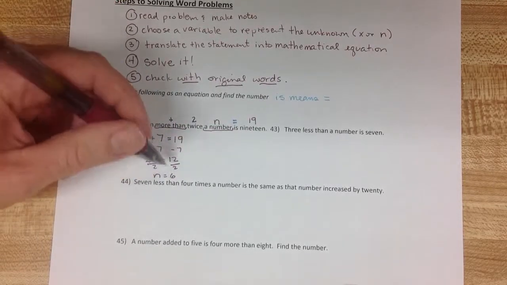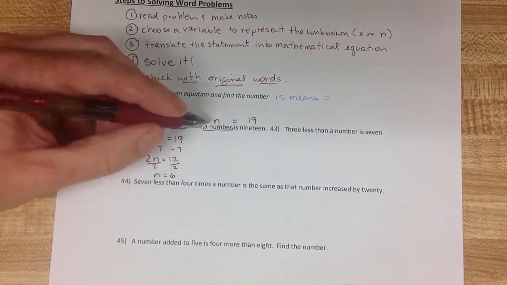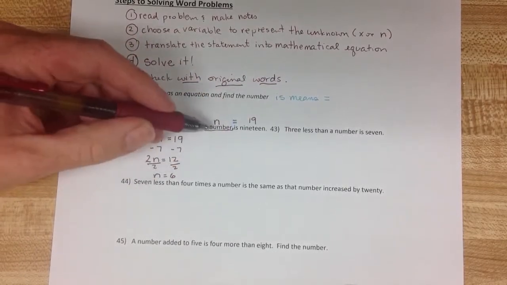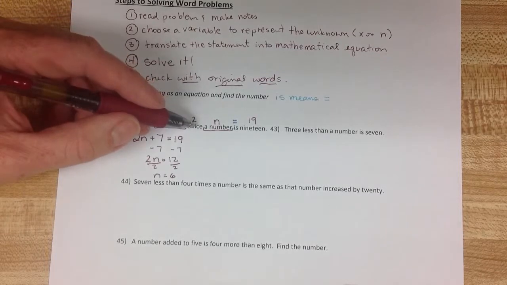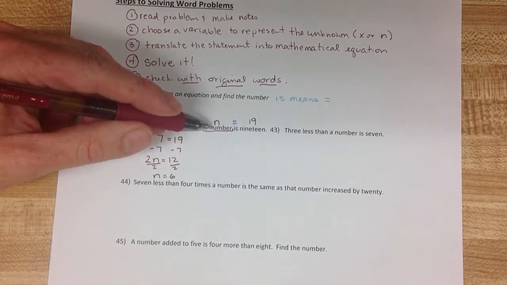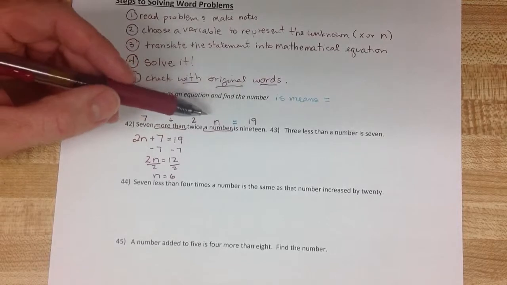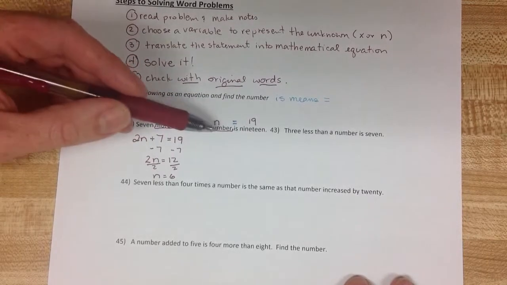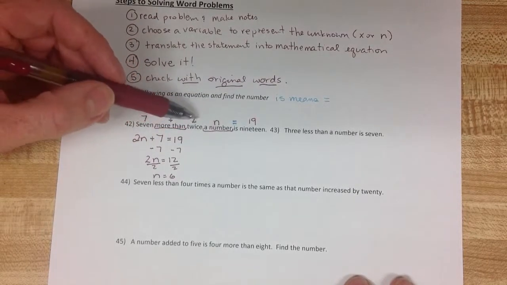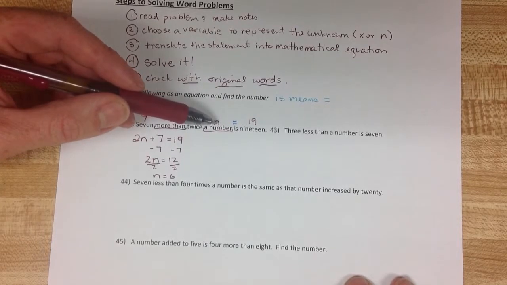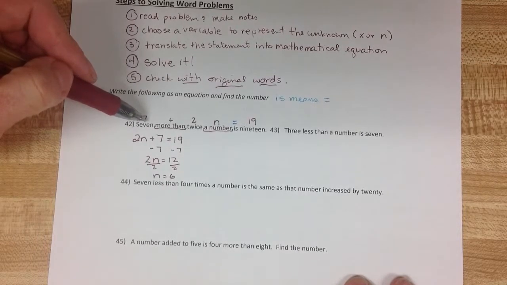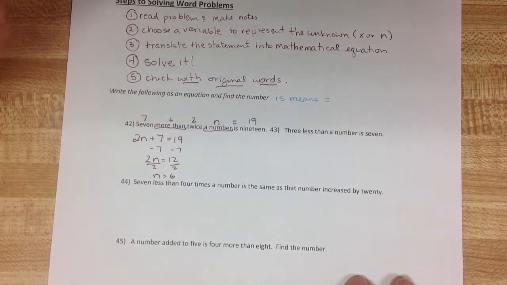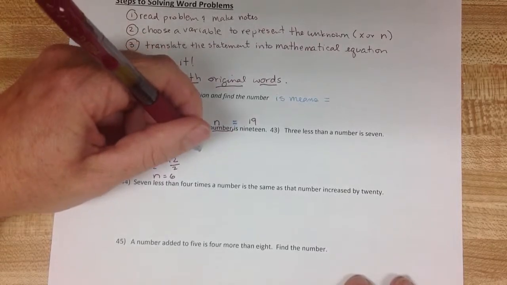To check it, I'm going to read the statement again with the number 6 in here. 7 more than twice 6 is 19. So first I'd have to figure out what twice 6 is. Well, twice 6 is either 6 plus 6 or 6 times 2, which is 12, and 7 more than 12 is 19, which is exactly what it was supposed to come out to. So this problem checks.